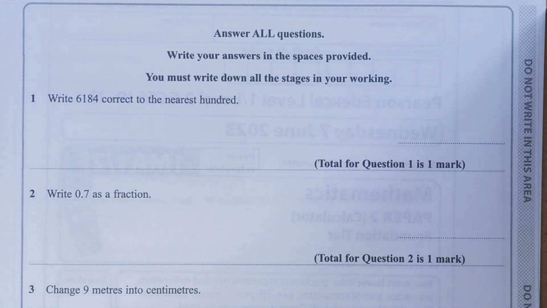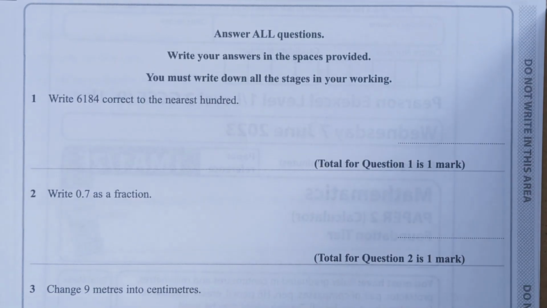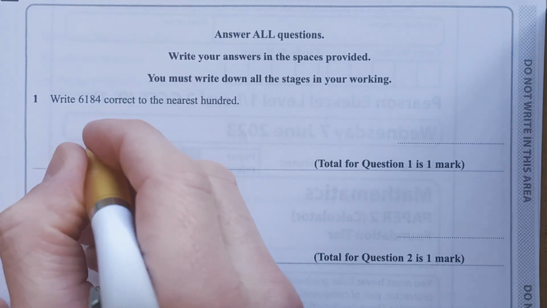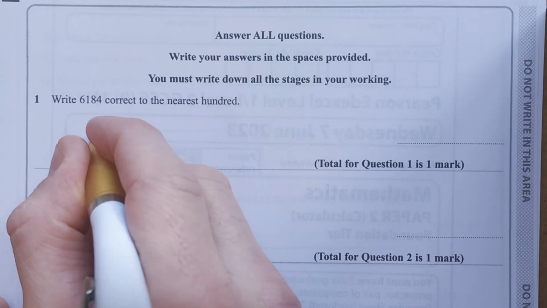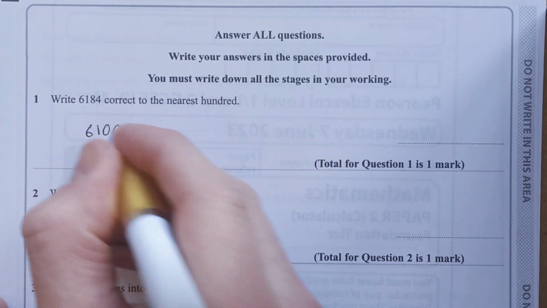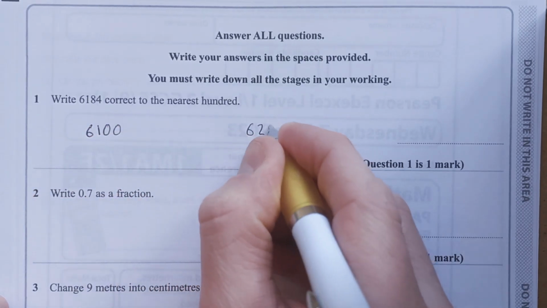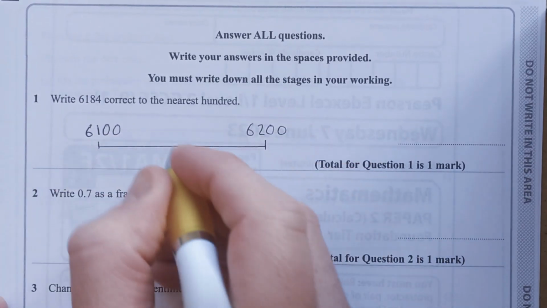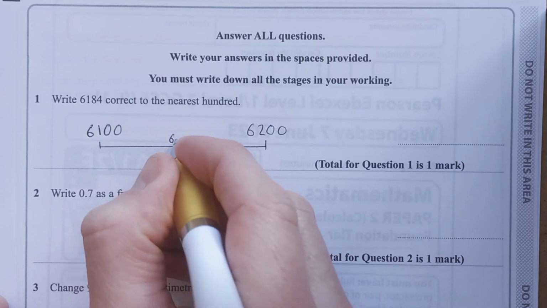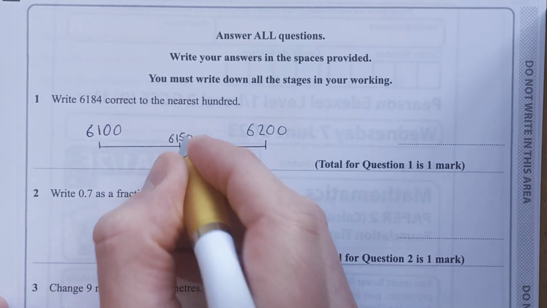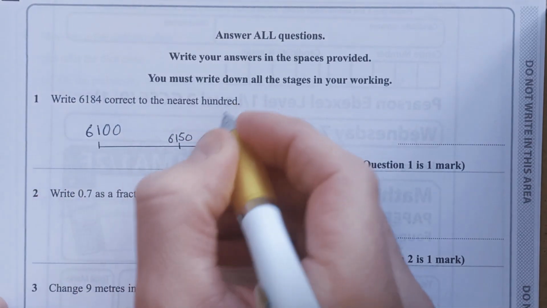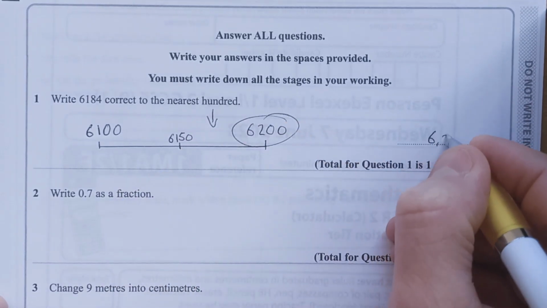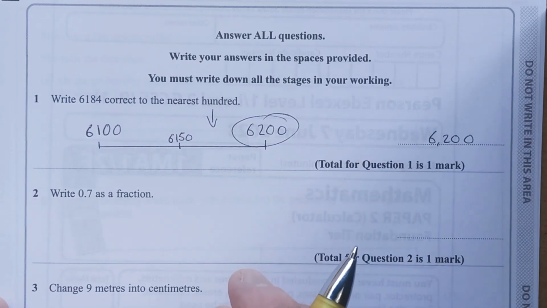Question 1. Write 6,184 correct to the nearest hundred. Right, well let's think, if it's hundreds, it's going to be between 6,100 and 6,200. To draw a quick number line. Well, halfway between those two would be 6,150. So 6,184 is going to be in this half. So we're going to round it to 6,200.